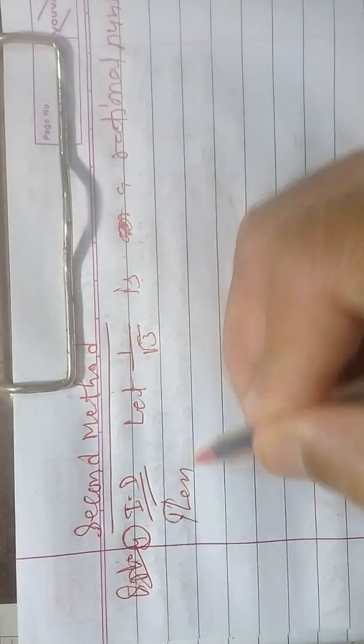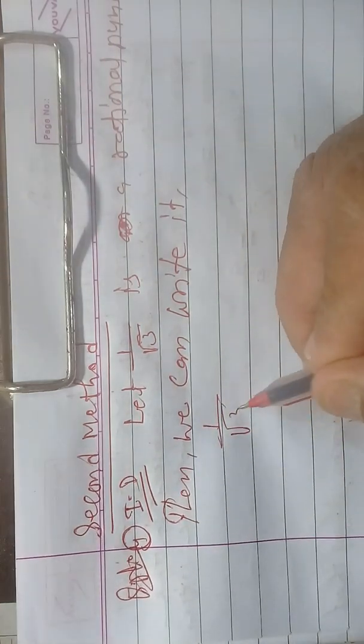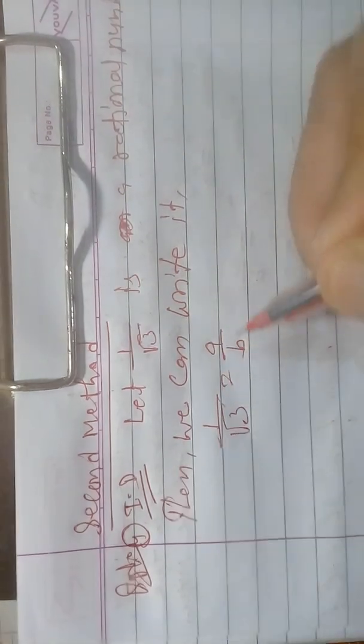Then we can write 1 by root 3 is equal to a by b, where a and b both are integers and b is not equal to 0.